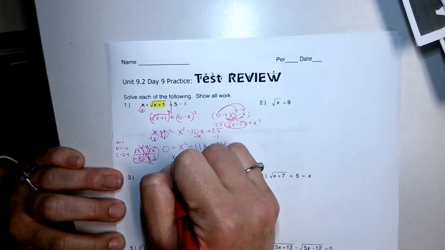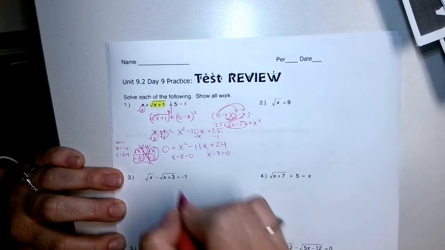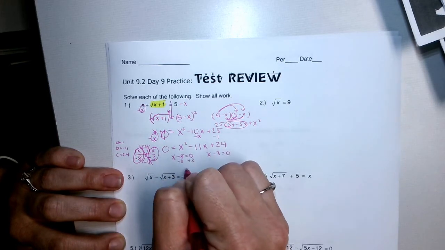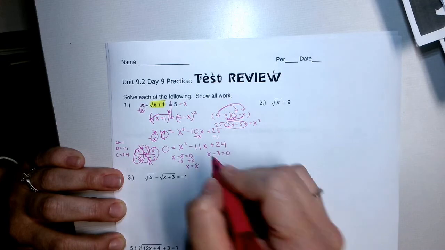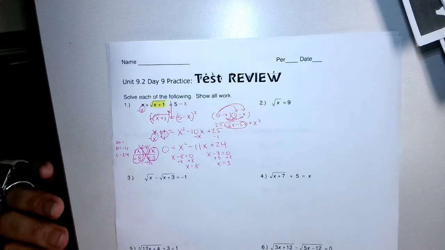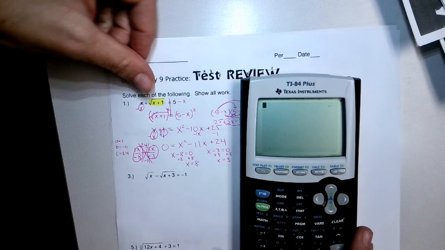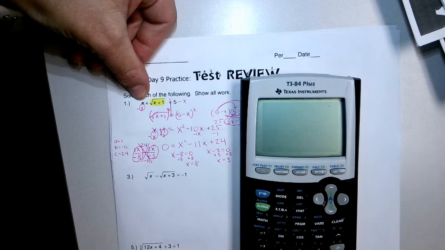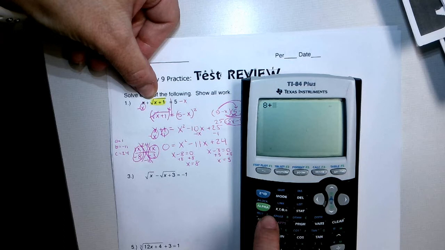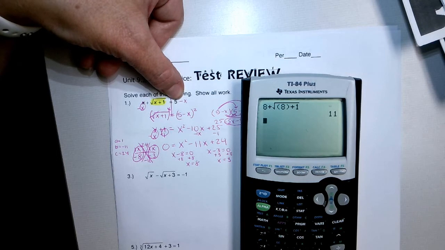And I'm going to go ahead and just set those equal to 0 and solve. So I'm going to add 8, and I get x equals 8. I'm going to add 3, and I get x equals 3. So this is where our handy-dandy calculator comes into play. And I'm going to plug it into the original. So I want you to realize there's an x. Well, I'm going to start with my first x, which is 8, plus the square root of 8 plus 1. Okay, and that should equal 5, which it did not. So that is not a solution.